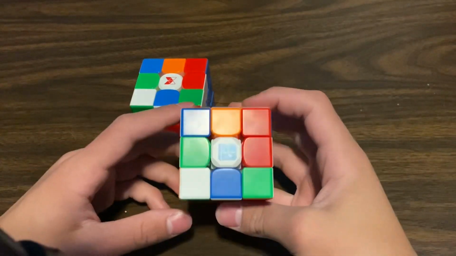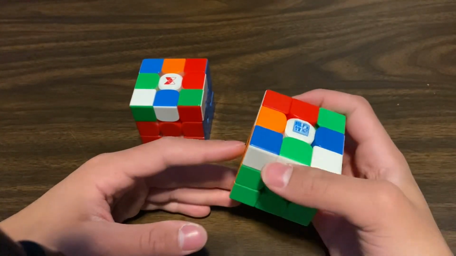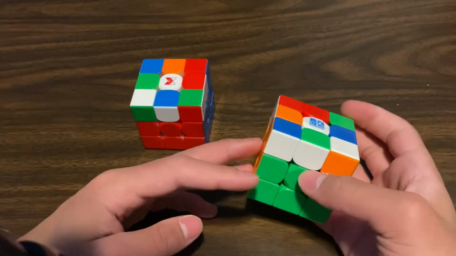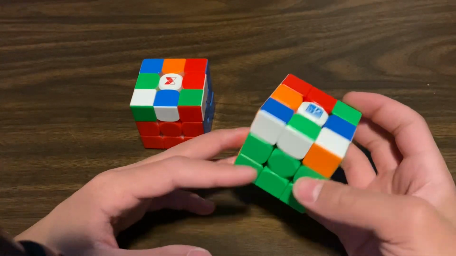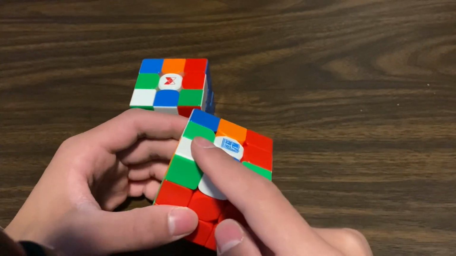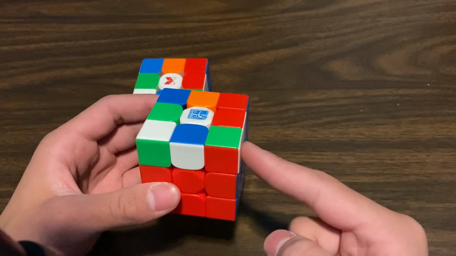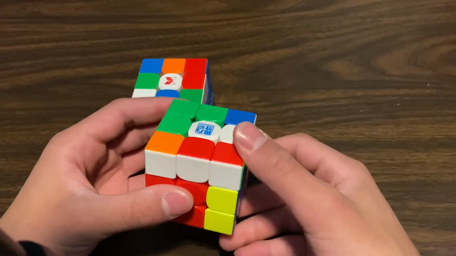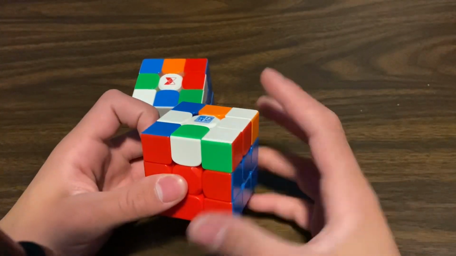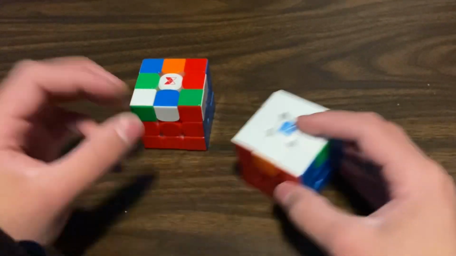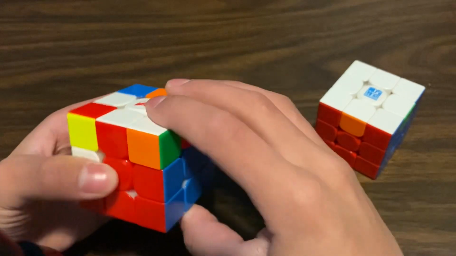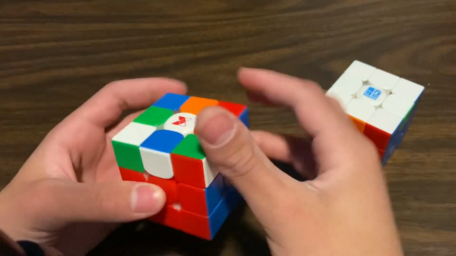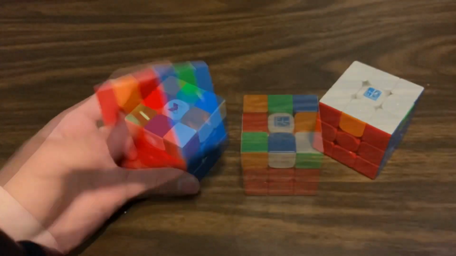This is the next case. It looks like an anti-Sune without any edges oriented, and you can execute this one by holding this one in the front left, and you see this one is on the right side. You do this. Oh geez, let me try that again. Like that.